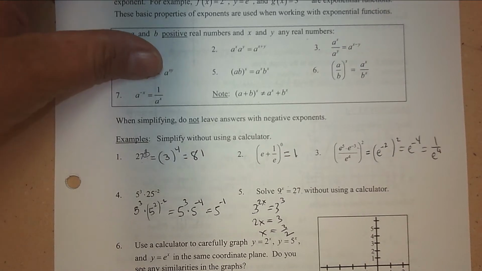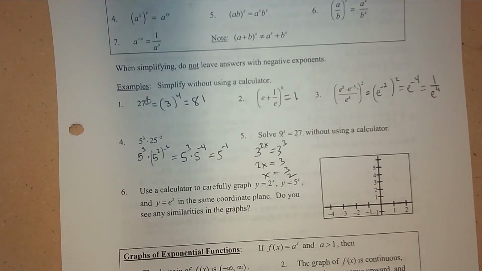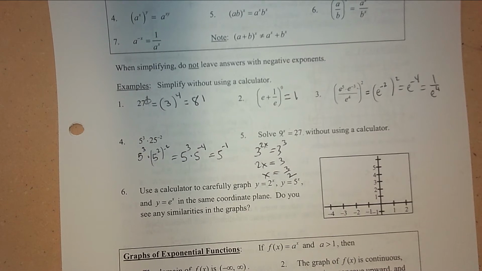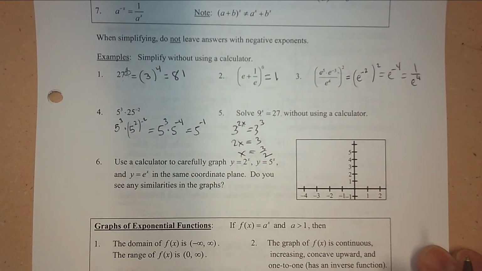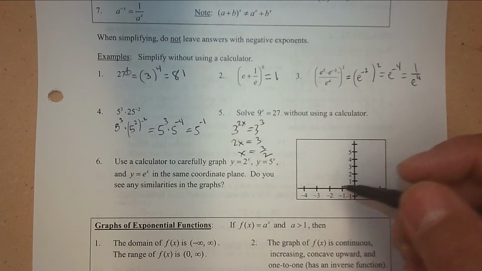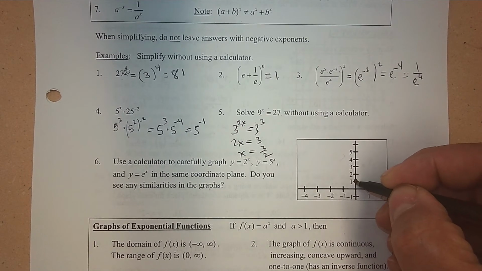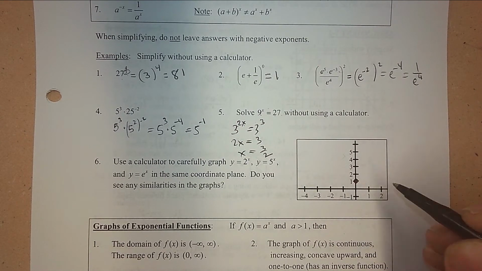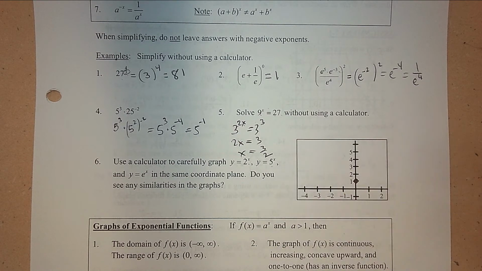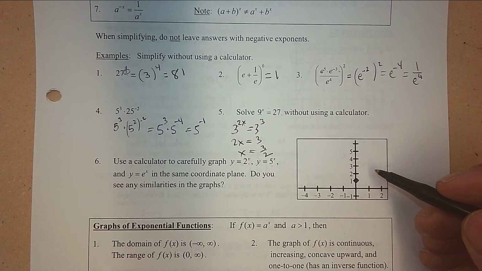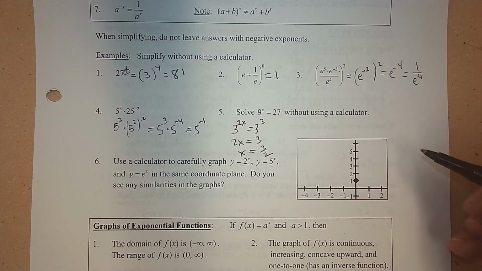It says use a calculator to carefully graph y equals 2 to the x, and y equals 5 to the x, and y equals e to the x in the same coordinate plane. Do you see any similarities to the graph? So 2 to the x, 5 to the x, e to the x, the similarities is they all go through that (0, 1). When you have 0 for an exponent, the answer is always 1 no matter what the base is. But some of these increase more rapidly than others.